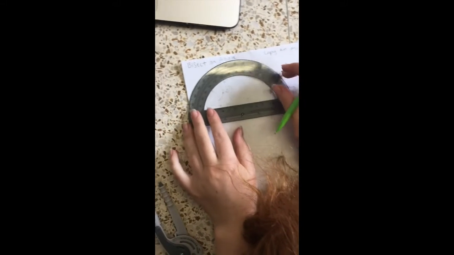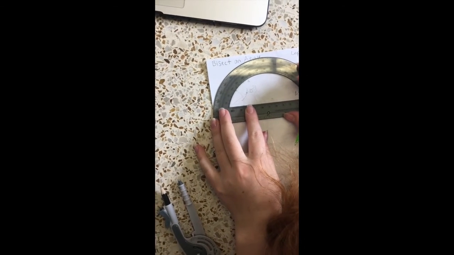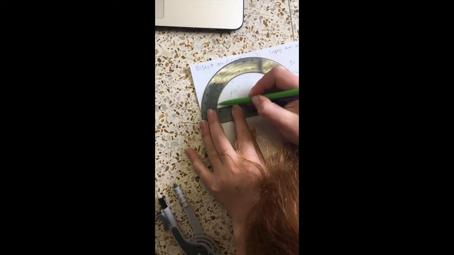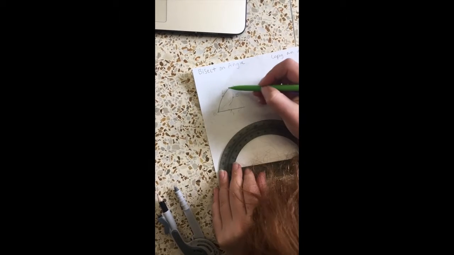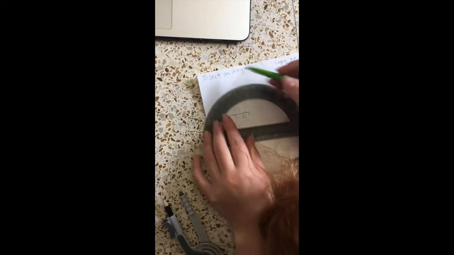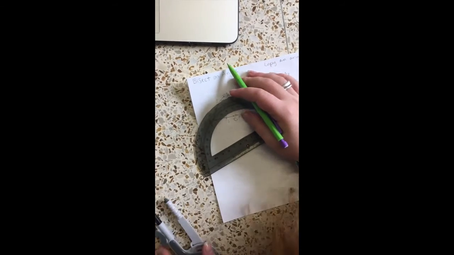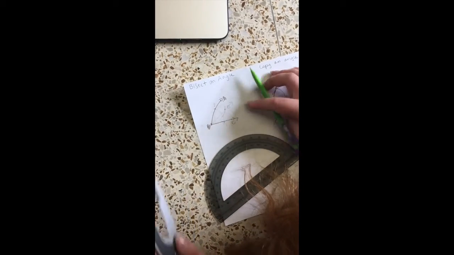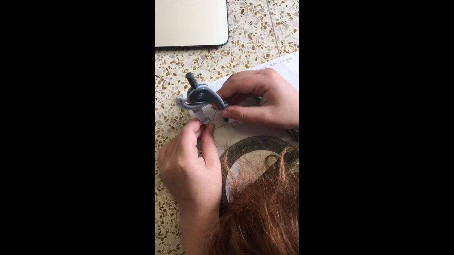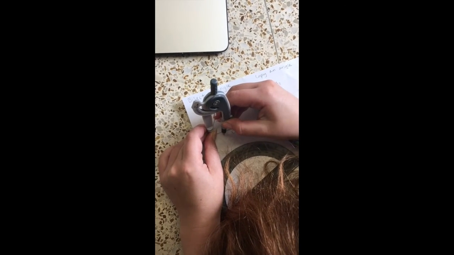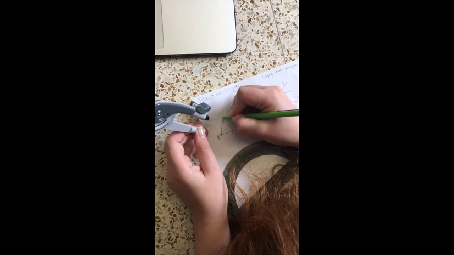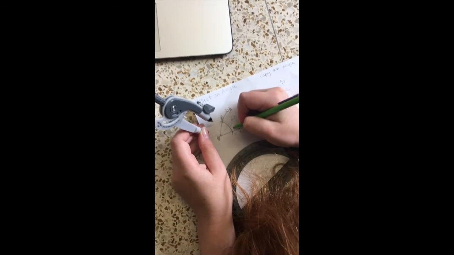Ready? This is how you bisect an angle. So first we are going to draw our angle right here and right here. We're gonna do A, B, and C. And then we are going to center our compass at B and draw an arc which intersects with BA and BC. And those new points are going to be called E and F.